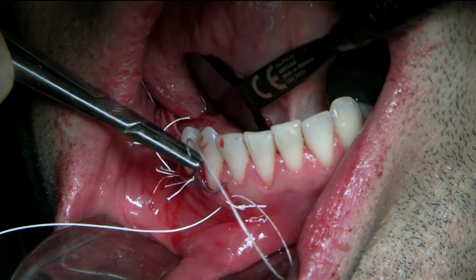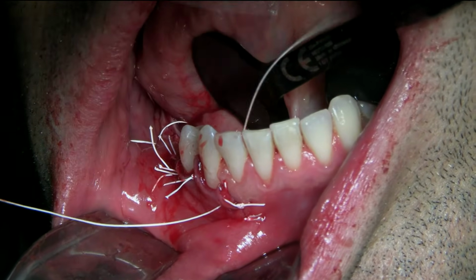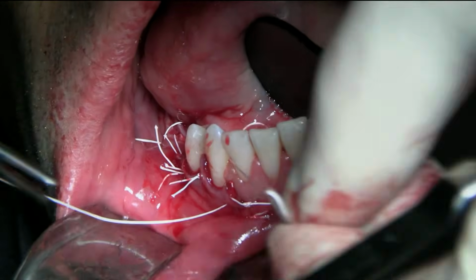Mohammed, we're slowly but surely getting to the end. You're doing great, man. We'll give you some anesthetic at the end, so you go home with some really good numbing.